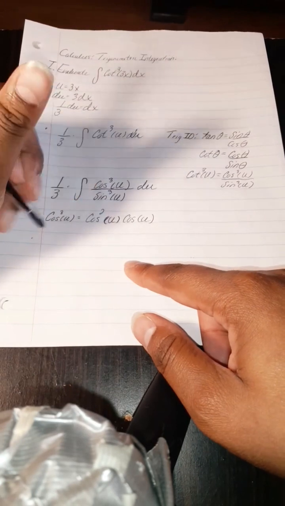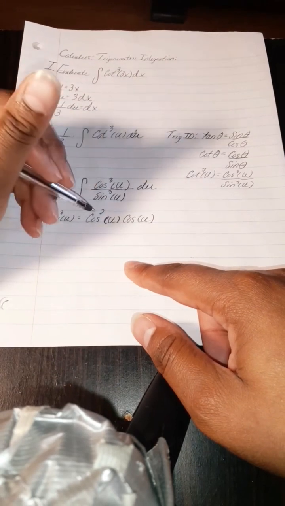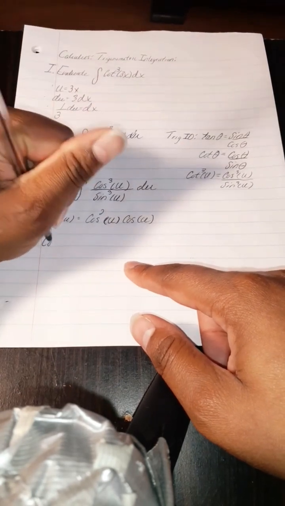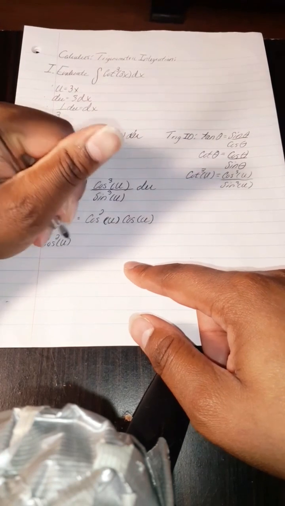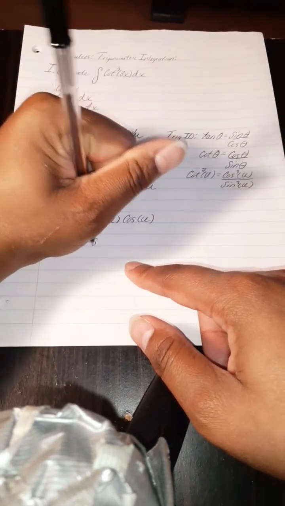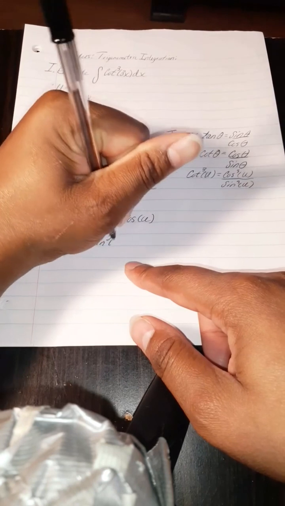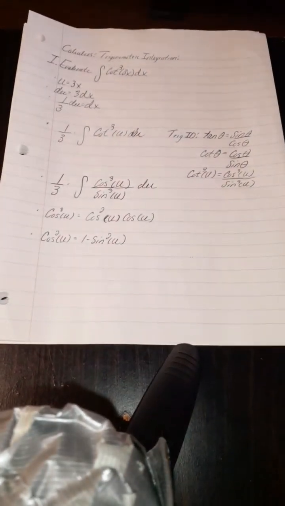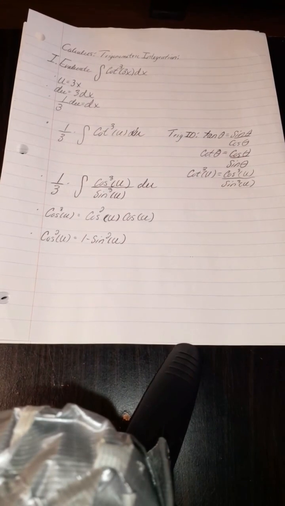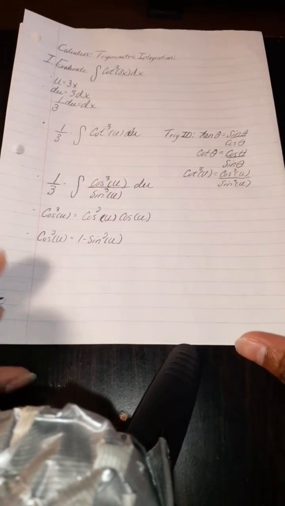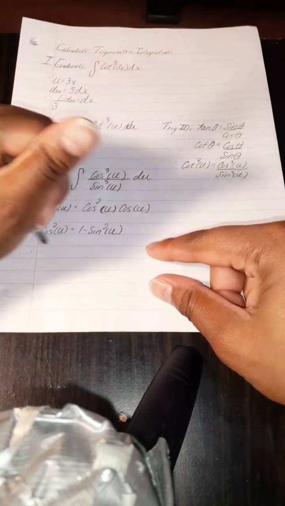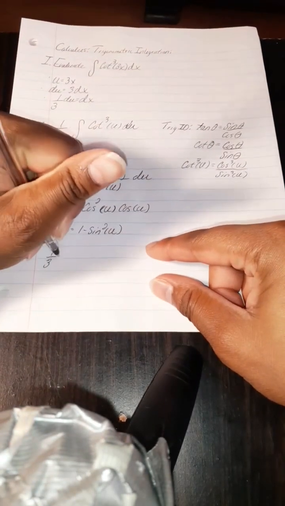So we can rewrite the numerator this way, and we can also write cosine squared of u as 1 minus sine squared of u by using a Pythagorean identity. Hopefully you remember that cosine squared theta plus sine squared theta is equal to 1, or sine squared theta plus cosine squared theta is equal to 1, because addition is commutative. So we still have our 1/3 on the outside here.